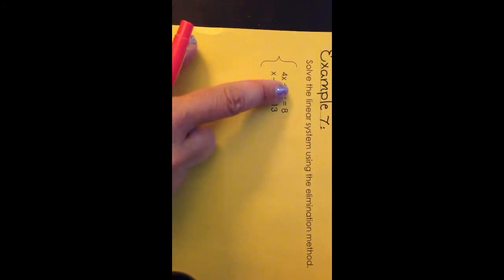Last example. If you look at example 7 now, neither the x's are opposites of each other to start, nor are the y's. But I'm thinking that if I could multiply this equation so this x becomes a negative 4x, I could make that go away. I'm going to use the same idea I did in the last one.